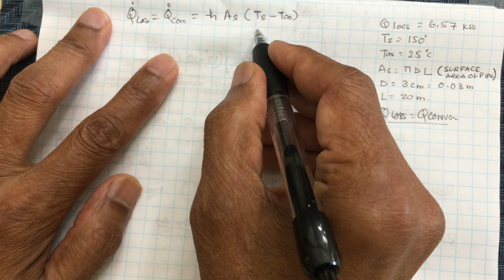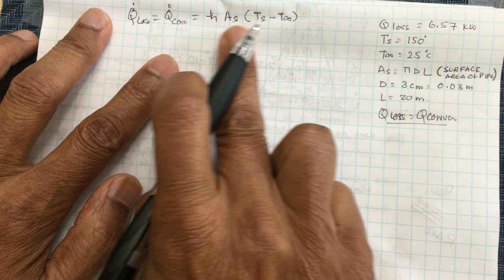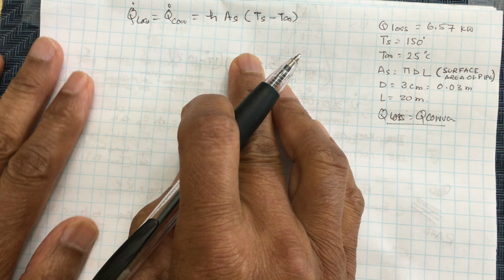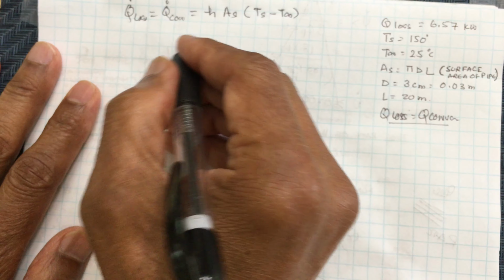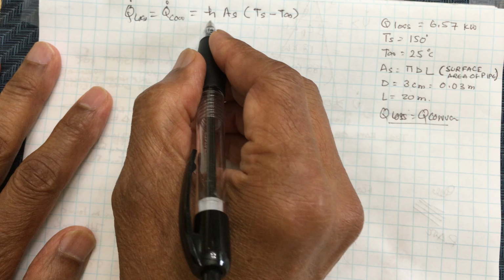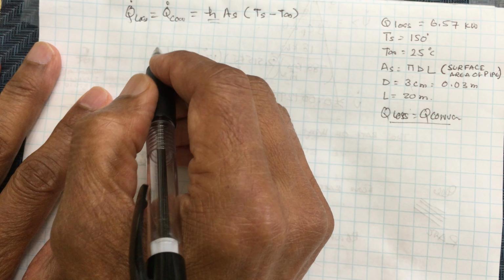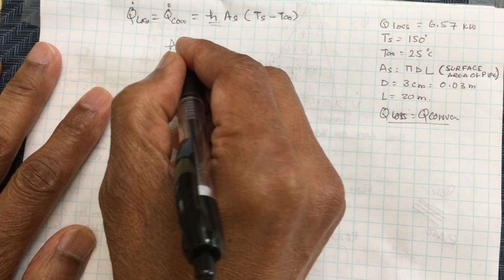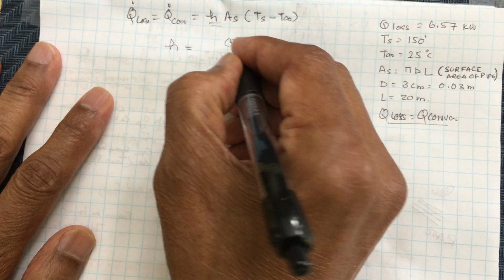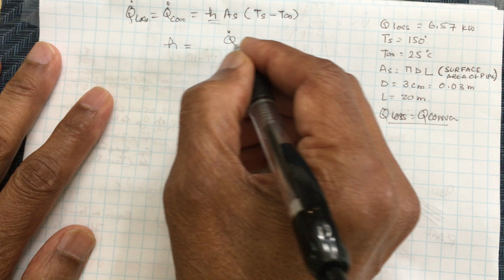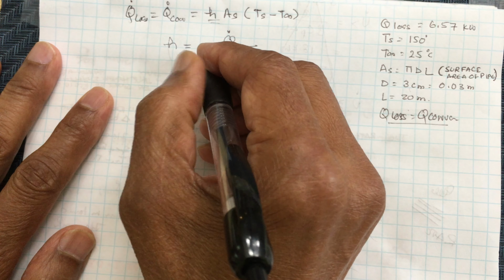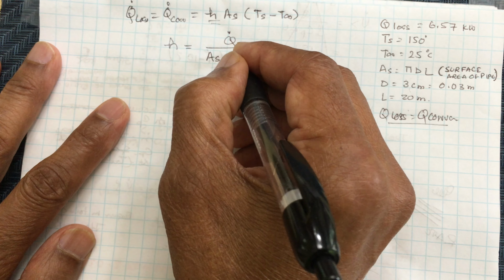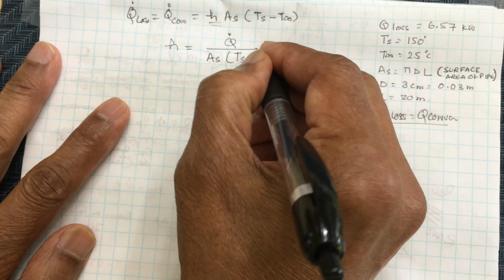So Ts is the surface temperature, and T infinity is the surrounding temperature. But our interest is to find the convection heat transfer coefficient. So rewriting the equation, h equals Q loss, the Q heat transfer, divided by As times Ts minus T infinity.